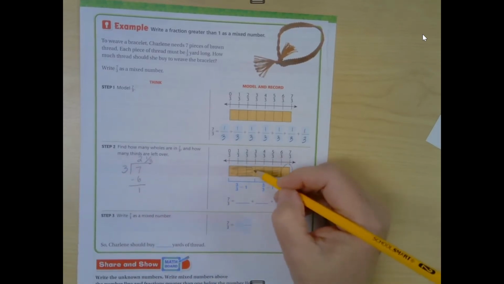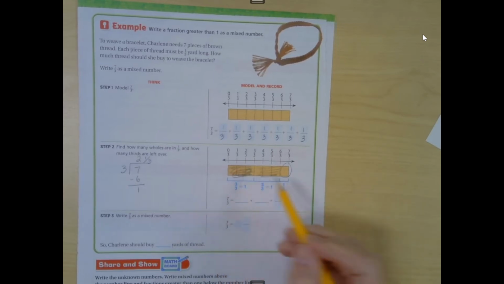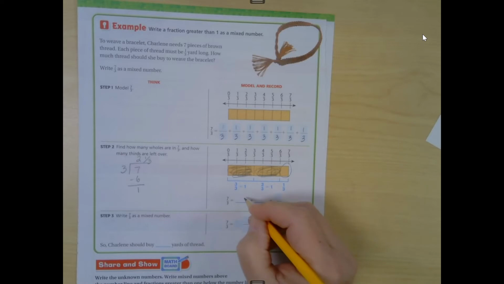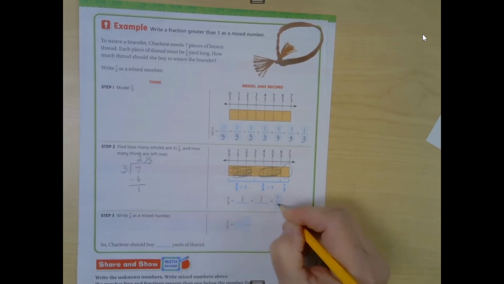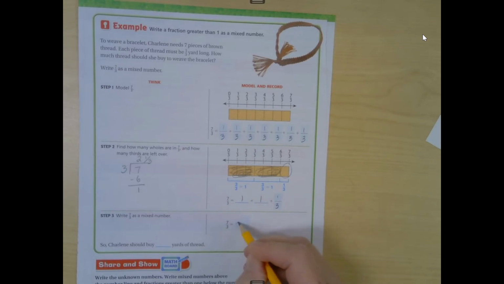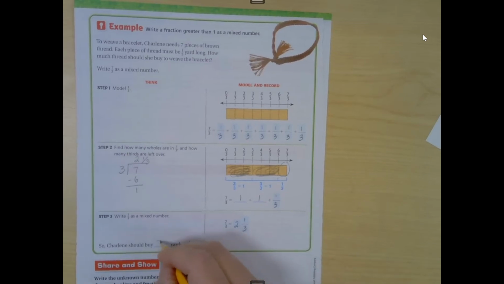Now that's the same thing that we just saw in this picture. 3 out of 3 is 1 whole. Another 3 out of 3 is 2 wholes. So 1 plus 1 is 2. So we got 1 plus 1 plus the 1/3. So that is equal to 2 and 1/3. So Charlene should buy 2 and 1/3 yards of thread.